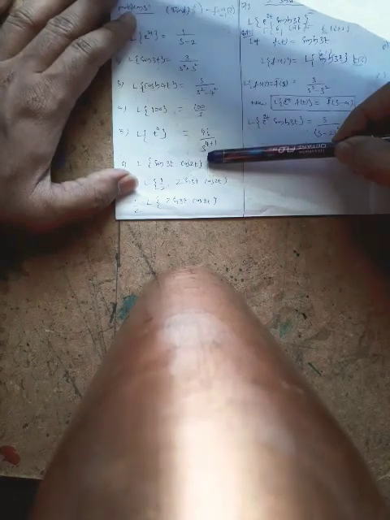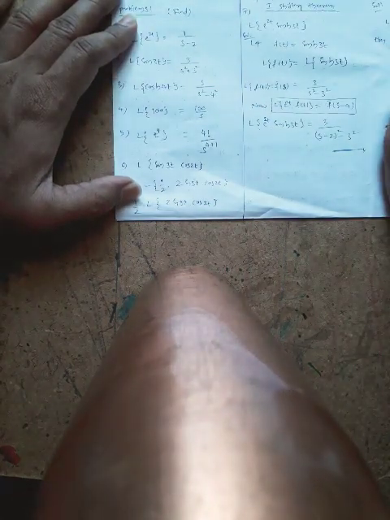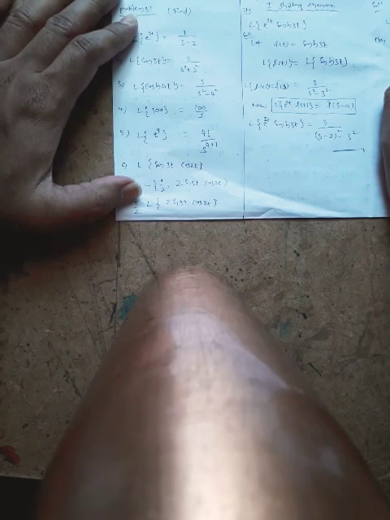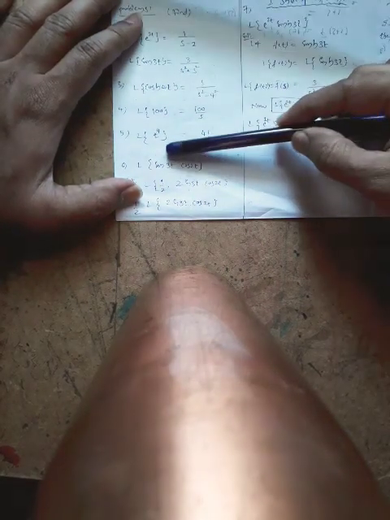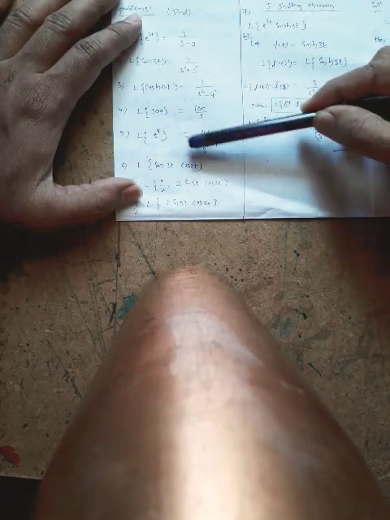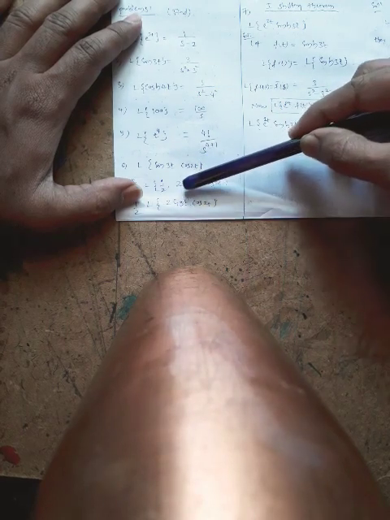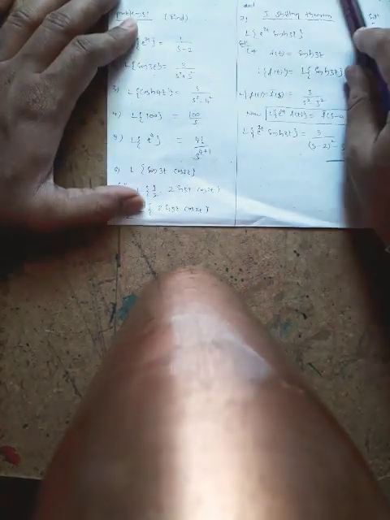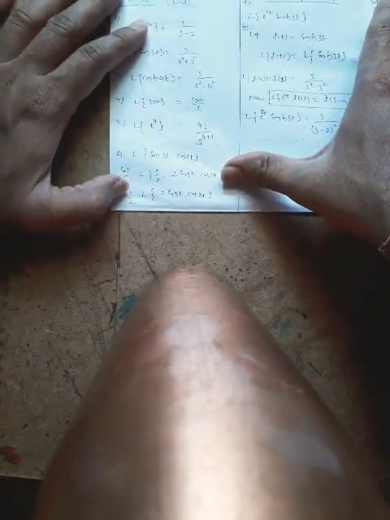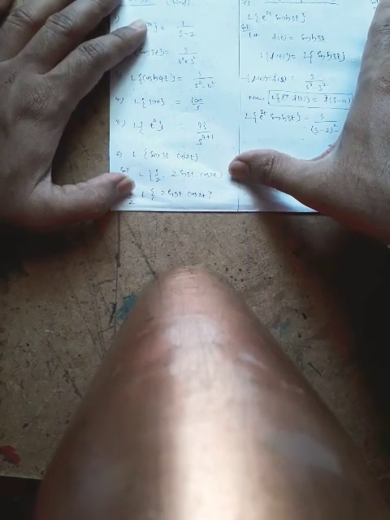Here let me check a problem. L of sin 3t cos 2t. We have the formulas for trigonometric multiples and submultiples individually, but here we don't have a formula for sin 3t into cos 2t. So in this one we have to write a formula for this. It is in the form of transformations, by simply multiplying and dividing with 2. So 2 sin 3t cos 2t, and 2 may be written outside of the Laplace, so 1 by 2 L of 2 sin 3t cos 2t.